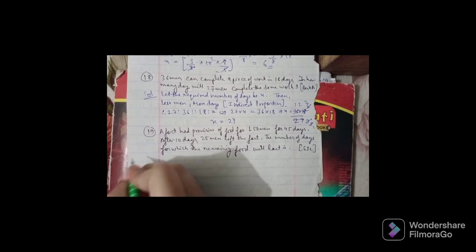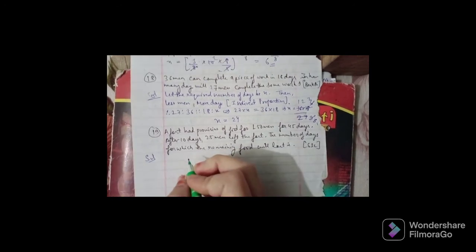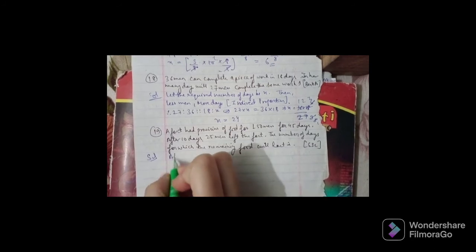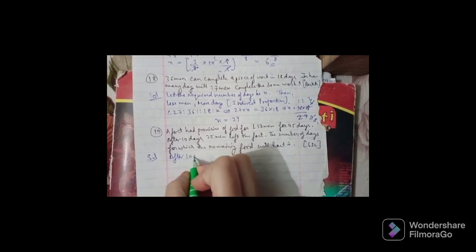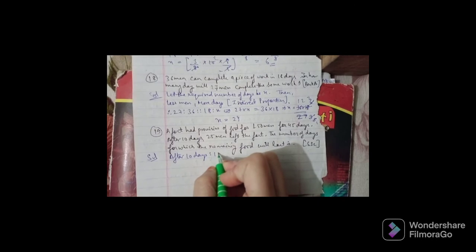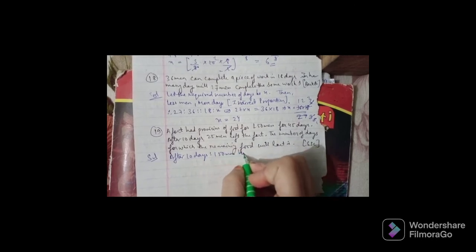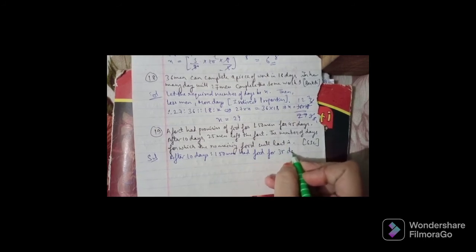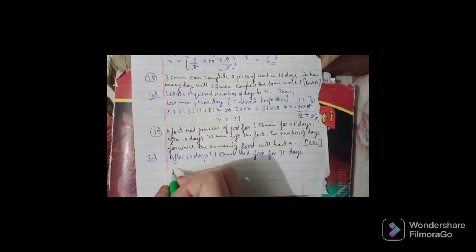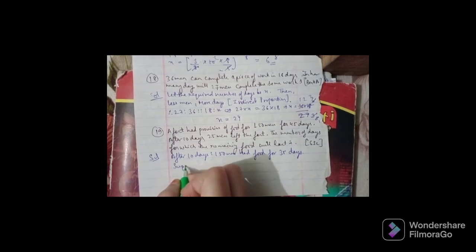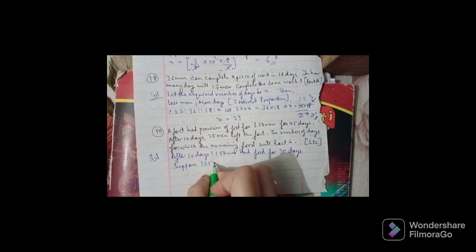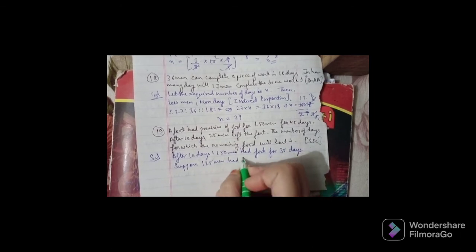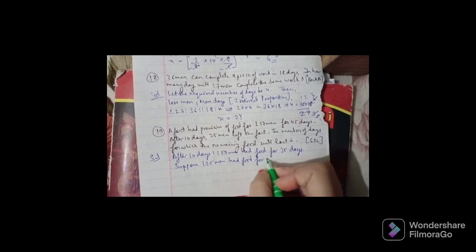So after 10 days, 150 men had food for 35 days. Suppose 125 men had food for X days.